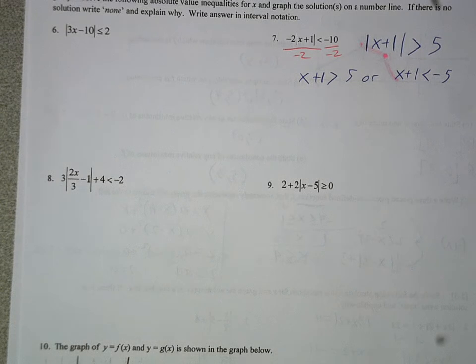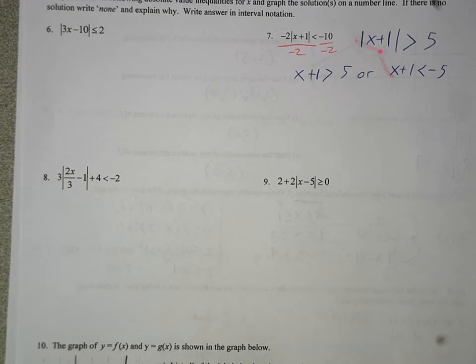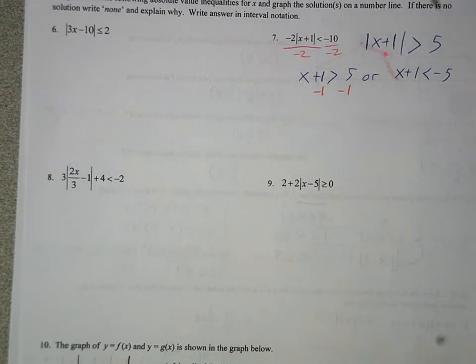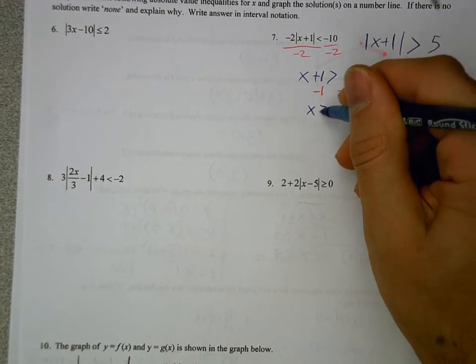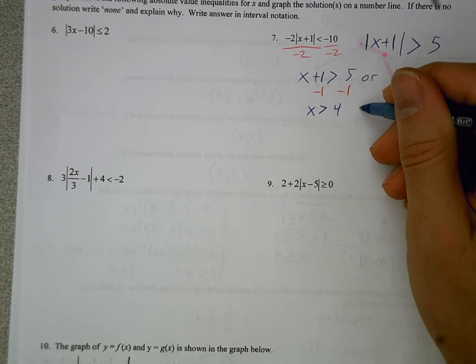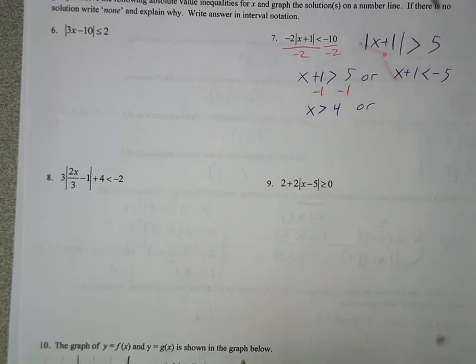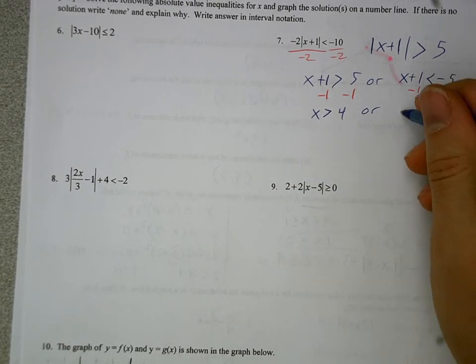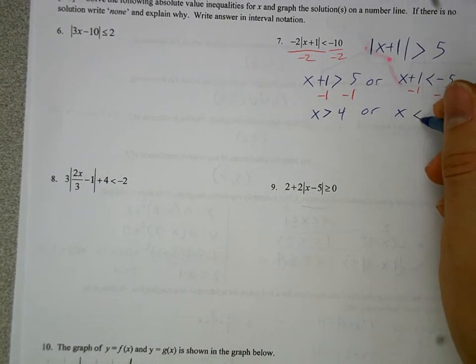So we're kind of guessing again. I'm going to get numbers that are, or essentially these 2 sets going away from each other. One where everything is bigger than 5, one where everything is less than negative 5. But they're not actually solved for x yet, so I can subtract 1. x is greater than 4, and on the other one, subtract 1. x is less than negative 6.